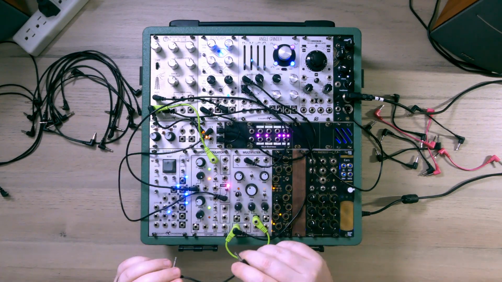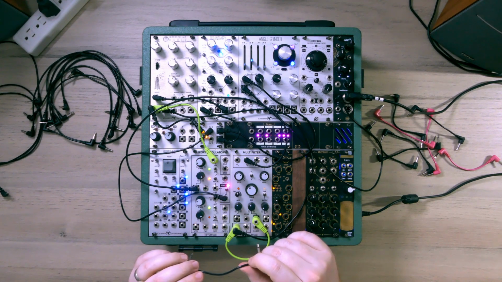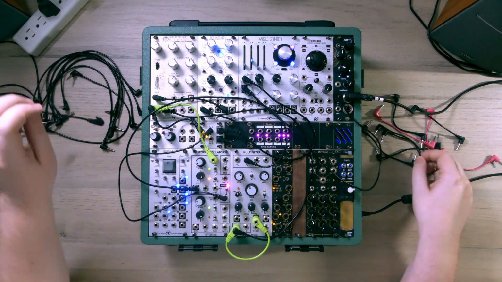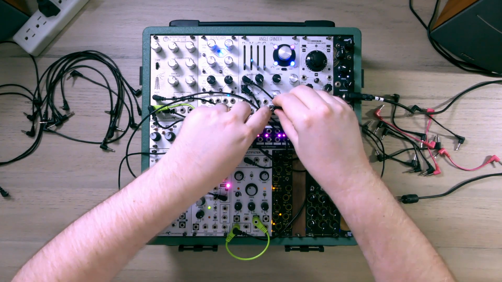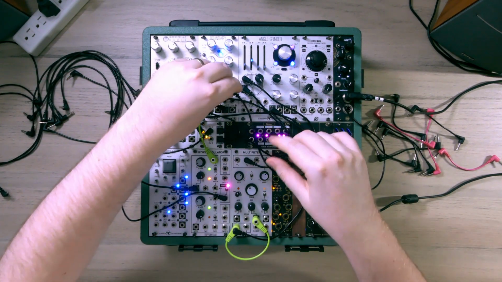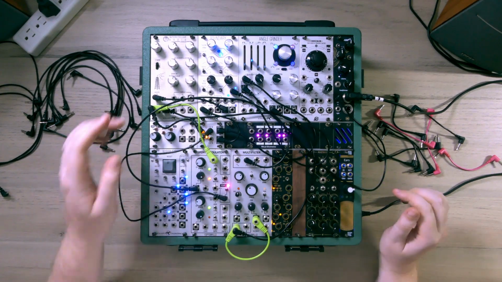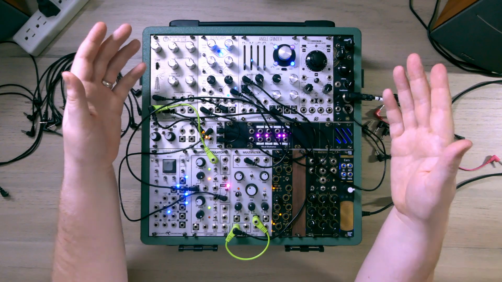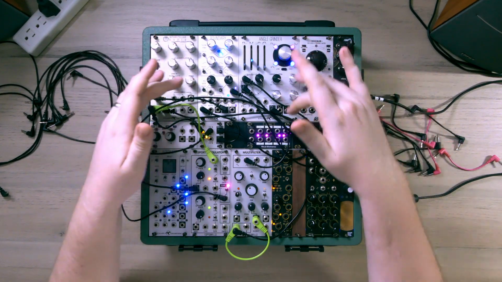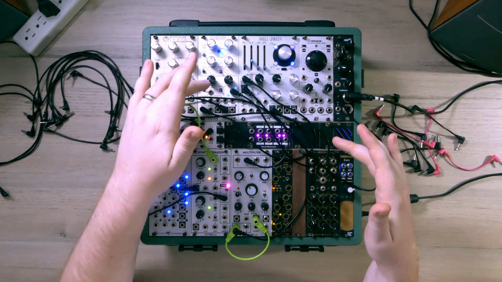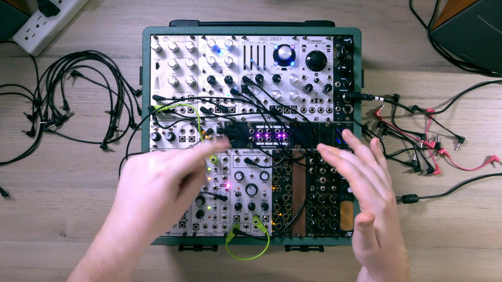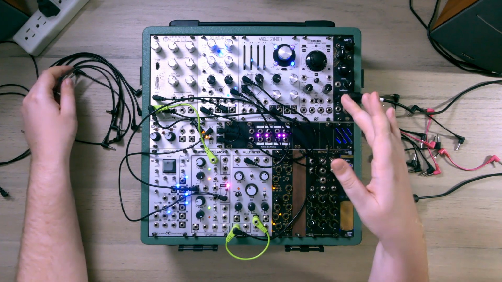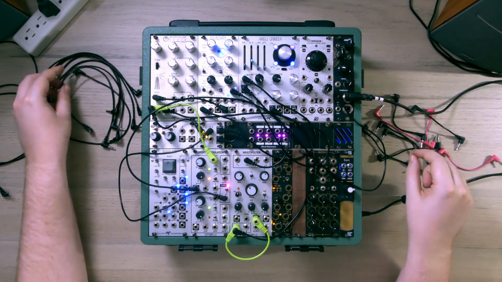So let's do that using, I don't know, the output of the angle grinder into the boundary. Like I said, we have the boundary set up as an envelope follower. So when we run the angle grinder into the boundary, we can follow the shape that we're getting out here and use that to self-patch and modulate the angle grinder.